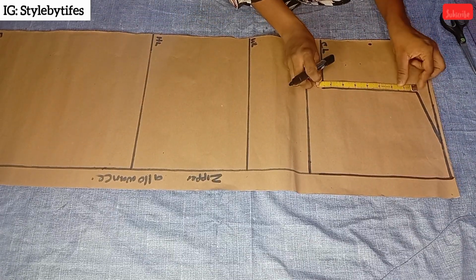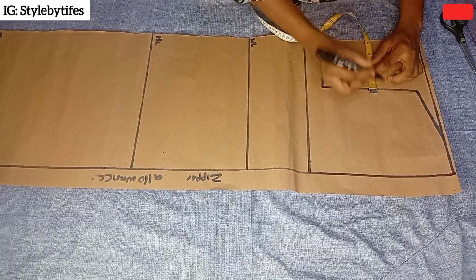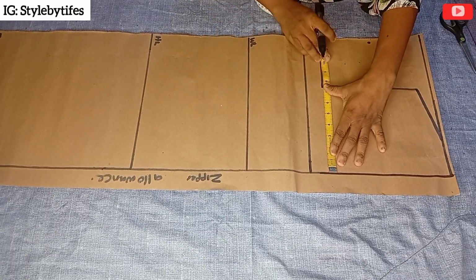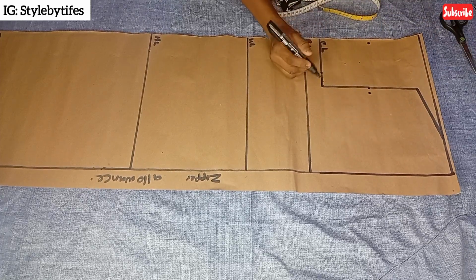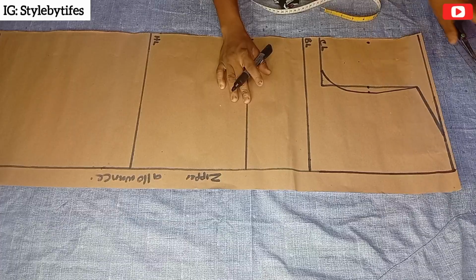Now I'll take the measurement I have here and divide it by 2 to get the midpoint. From the midpoint, I'll go in by half an inch, that's 0.5 inch. On the chest line, I'll take my round bust measurement divided by 4 and mark it. After doing that, I'll go ahead and connect the 3 points together to get my armhole curve.